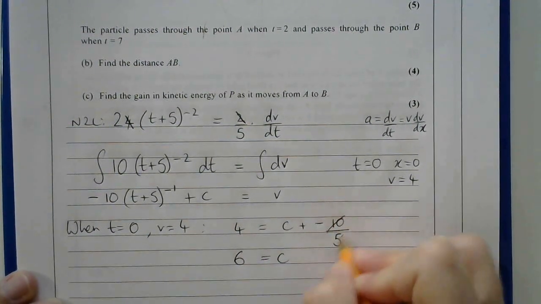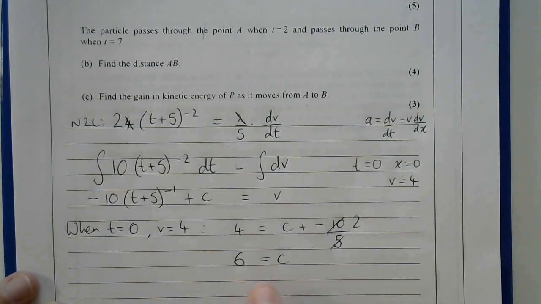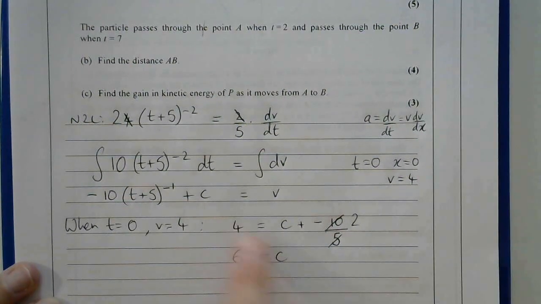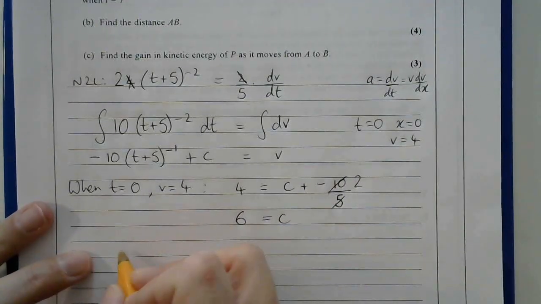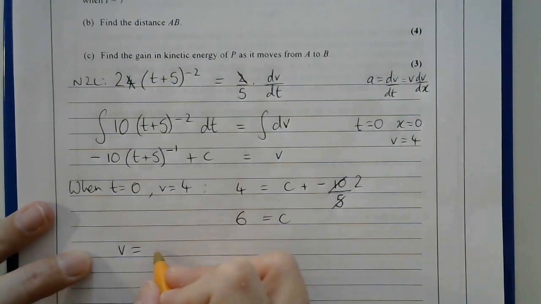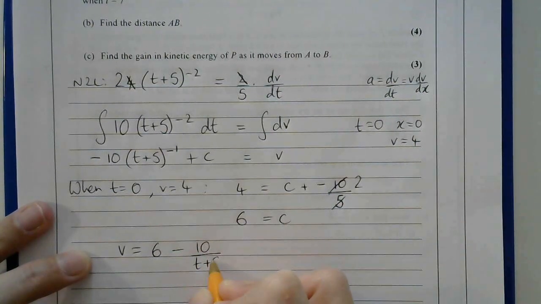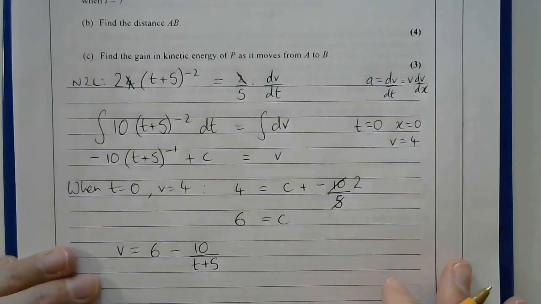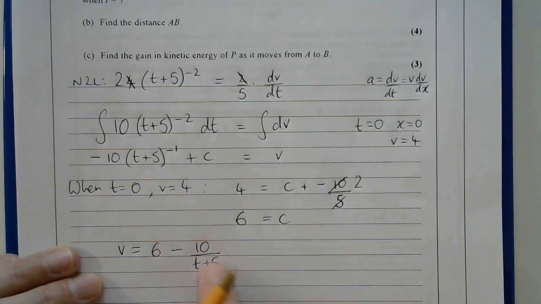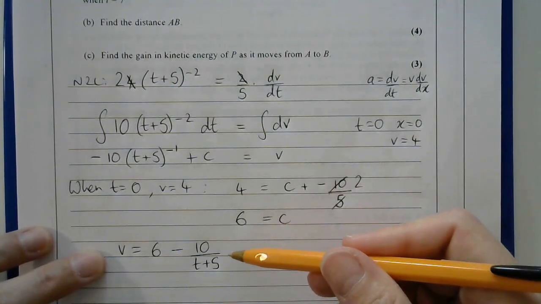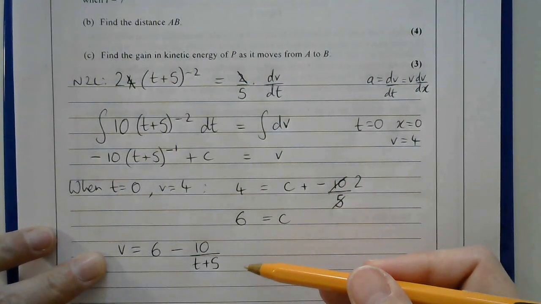Okay, because here I end up with a 2. And so now I'm ready to write what the velocity is by popping my value of c back in here. So I get that the velocity is 6 minus 10 over (t plus 5). Okay, so there's my expression, and it's a good idea to write that out clearly for the examiner to get one of the answer marks along the way.